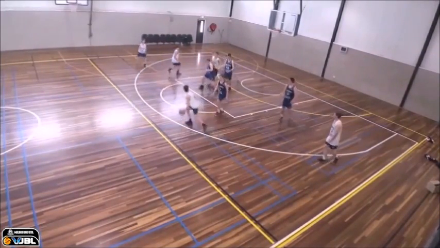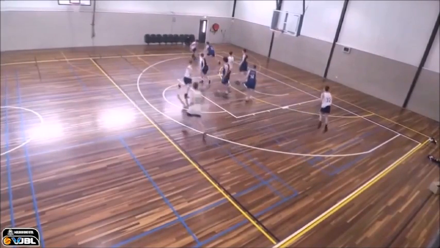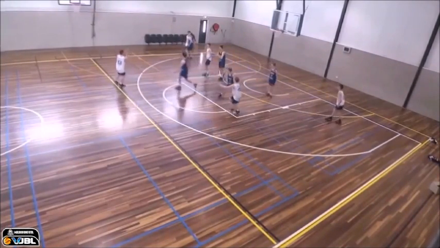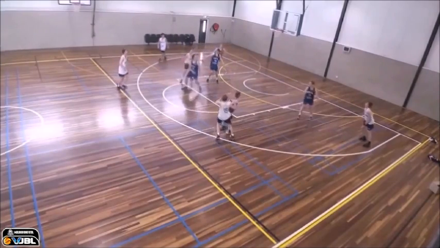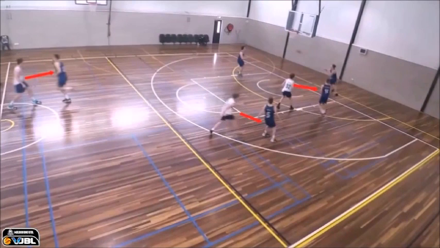In this clip here again, you can see good man-to-man defense with players moving and maintaining good floor position off the ball. Even after the score, you can see the defensive team all clearly are matching up to a player and playing full court man-to-man defense here.